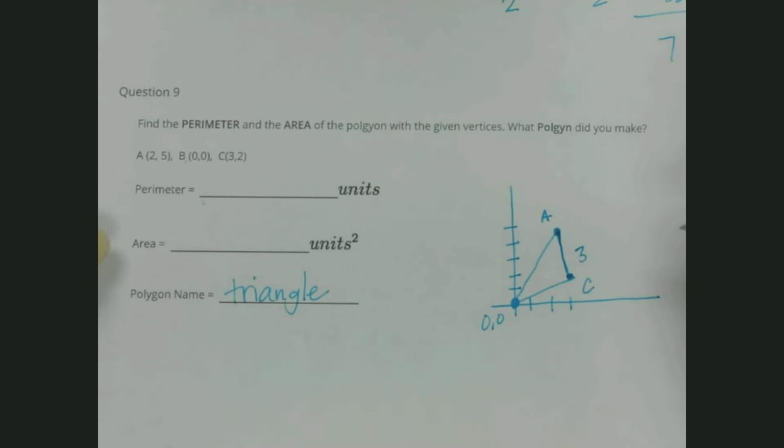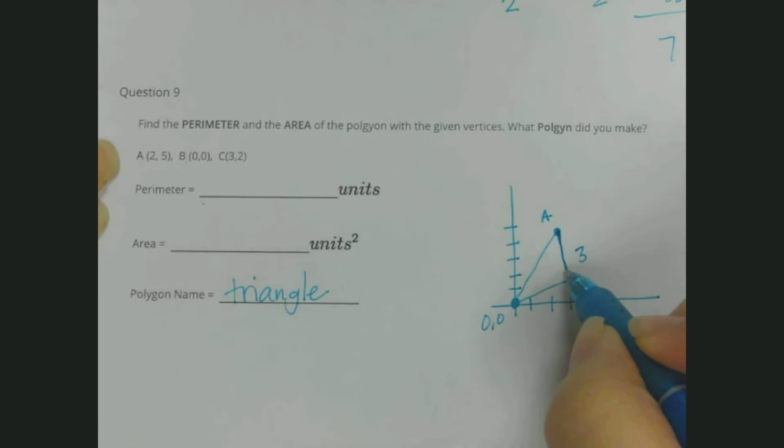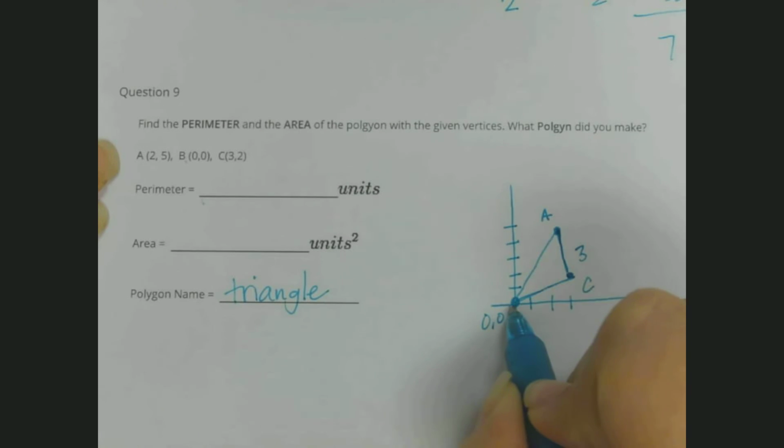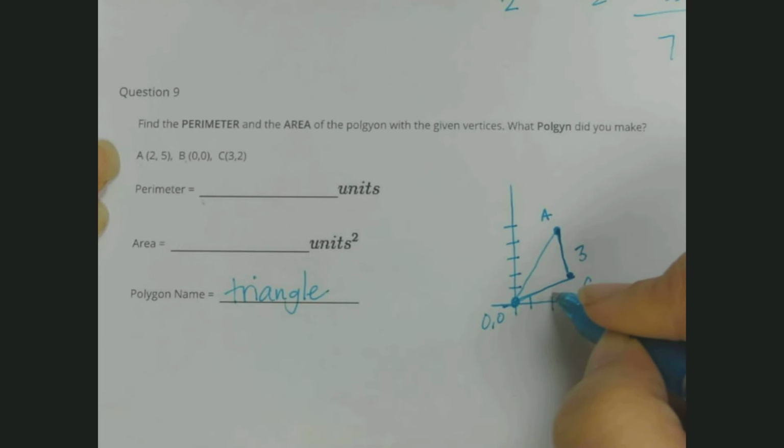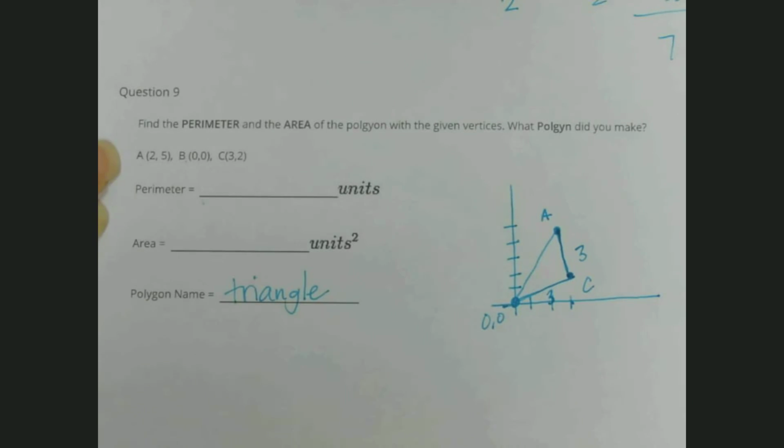And my base right here goes from 0 over to 3, which is also 3.